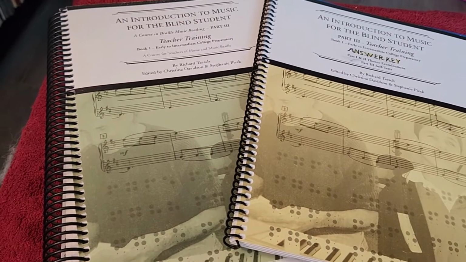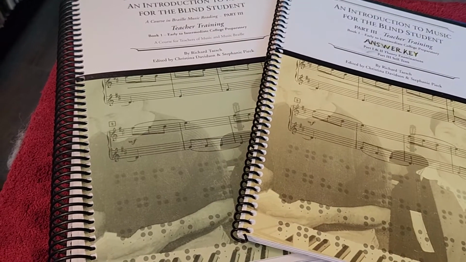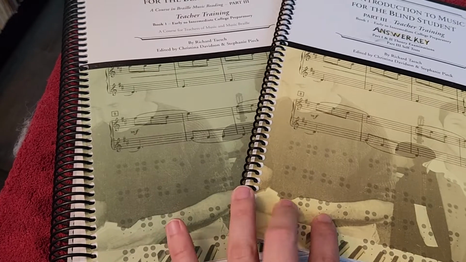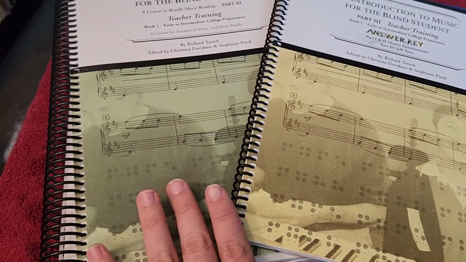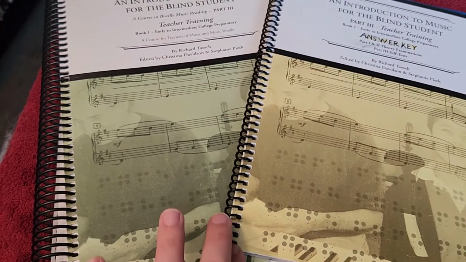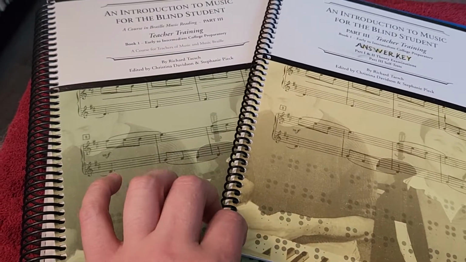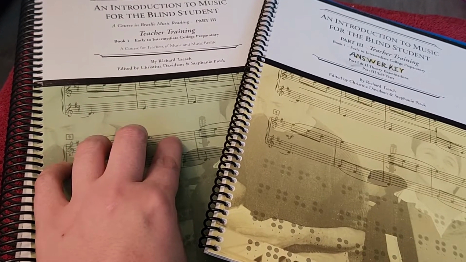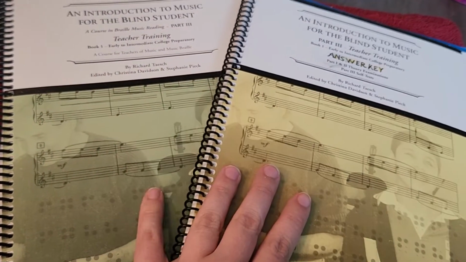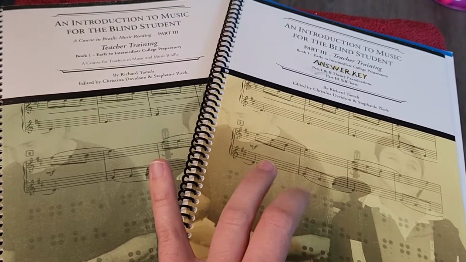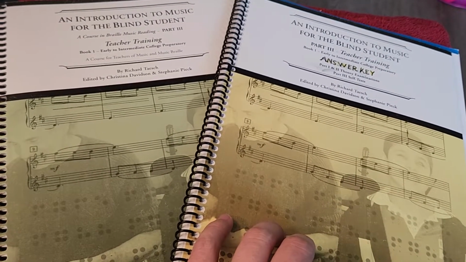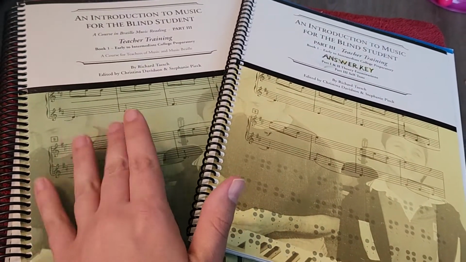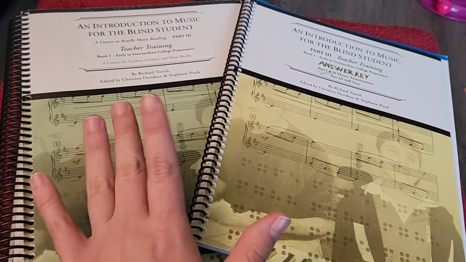Hello. This is going to be a review on part 3 of Richard Taesch's books of Introduction to Music for the Blind Student. We have here a teaching guide and the answer key for the theory exams and for the exams and self-checks that are in this book.